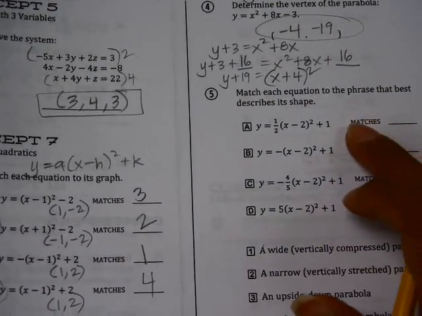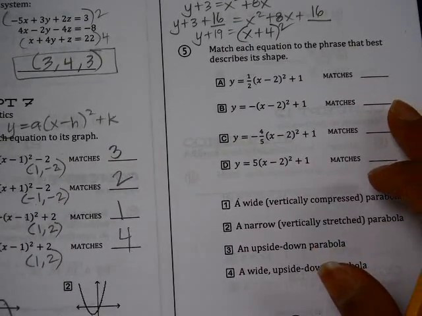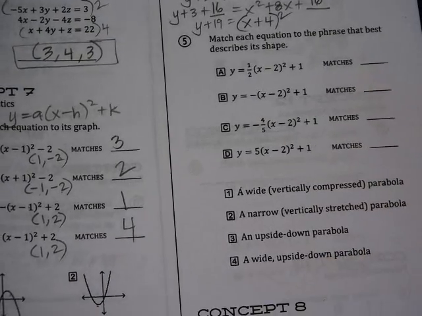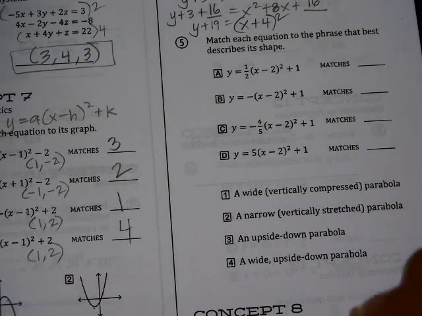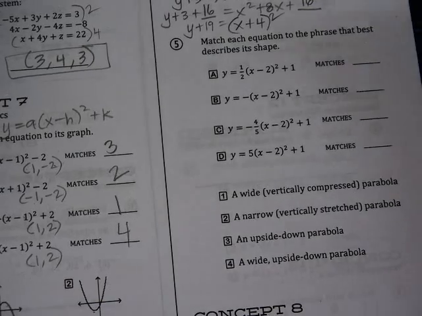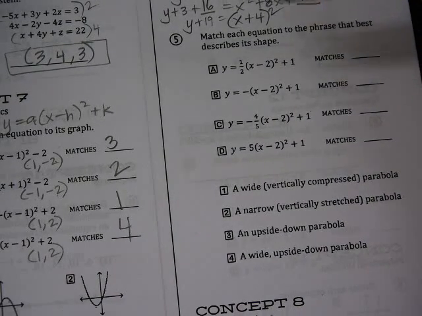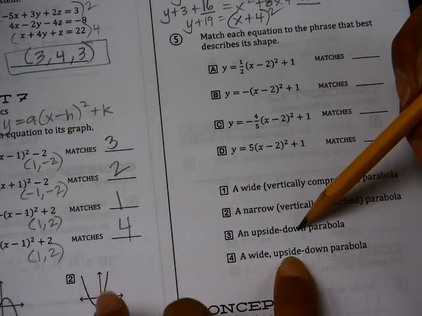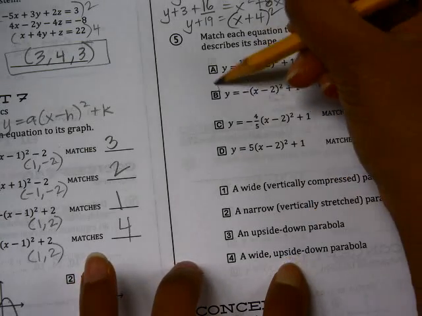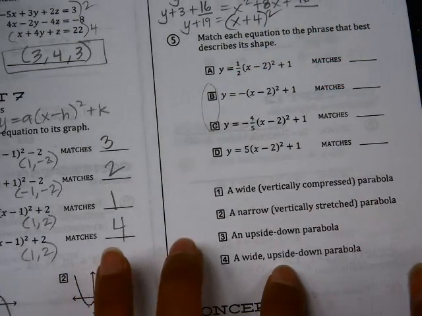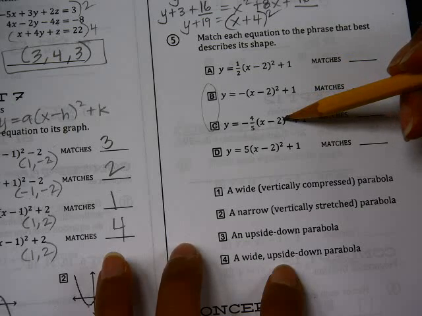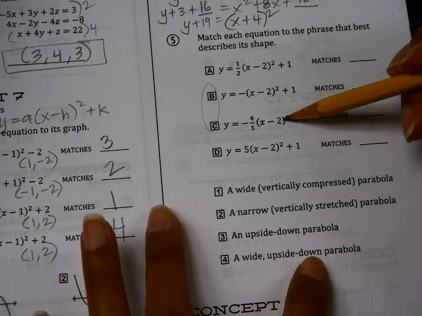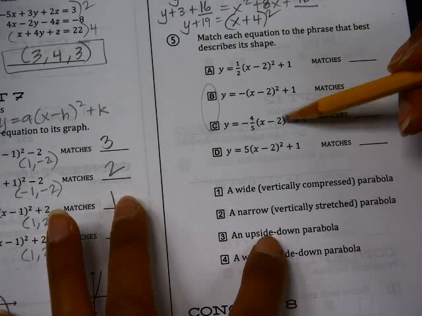Here's another matching activity: match the equation to the phrase that describes its shape. So we have 2 descriptions that match upside down parabolas. B and C are upside down parabolas. So between these, we have a wide upside down parabola or just an upside down parabola.